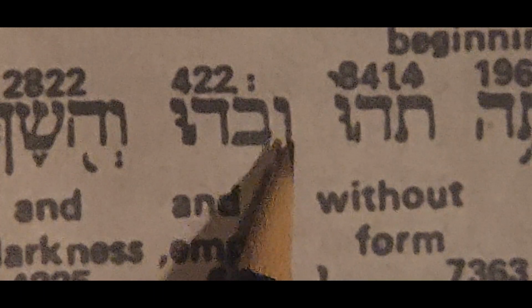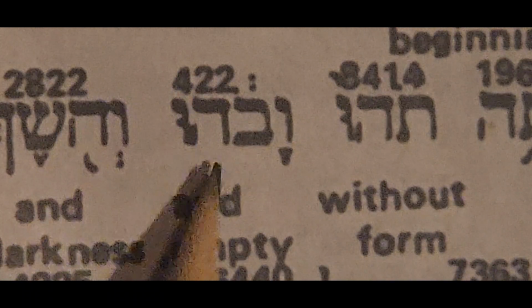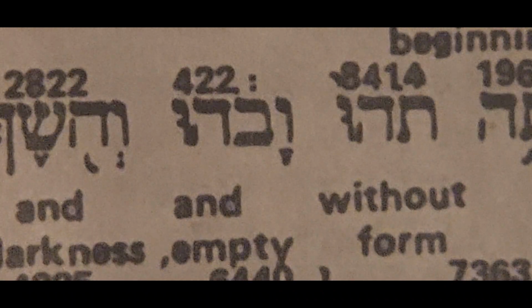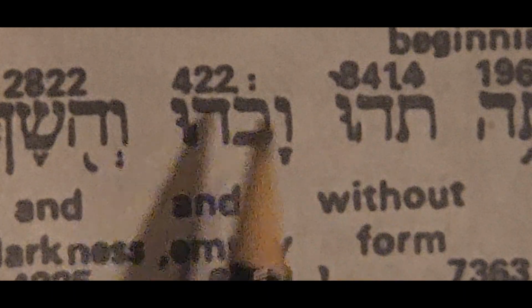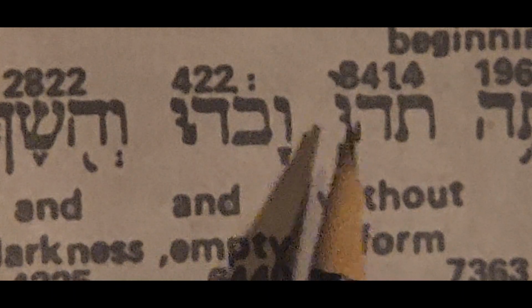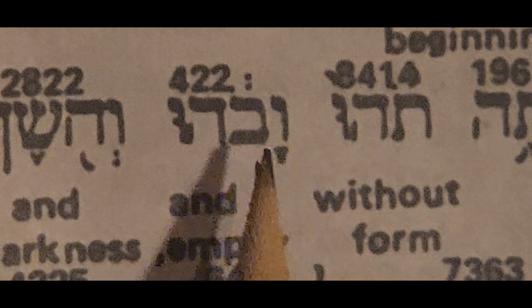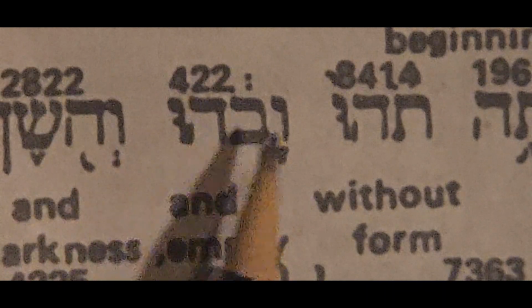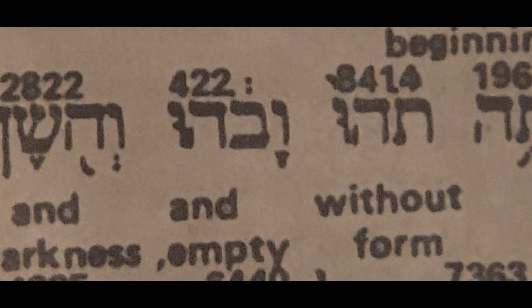The initial vav is translated as and, and the bohu at the end is translated as empty. Notice that these words are similar in sound. It's almost poetic. It's almost rhyming. Tohu v'bohu. And so this would be the word for and empty.